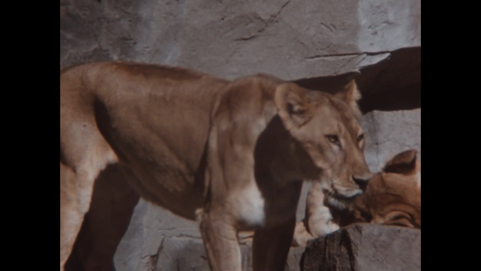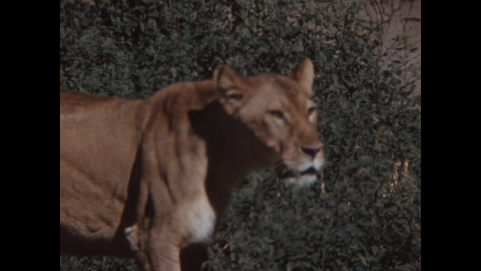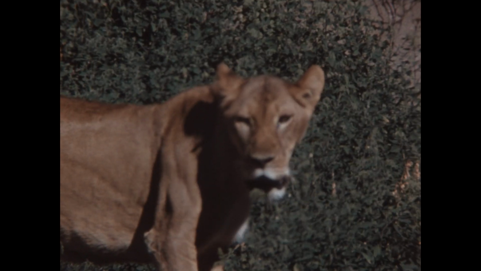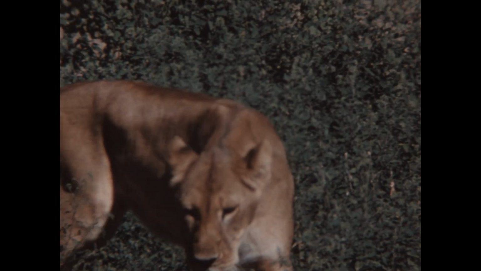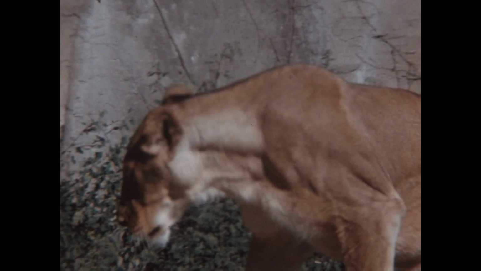This is a lioness. Of course, the lion is the great cat of Africa. And it's not too much different from the great cat of India and Asia, which we know as the tiger.